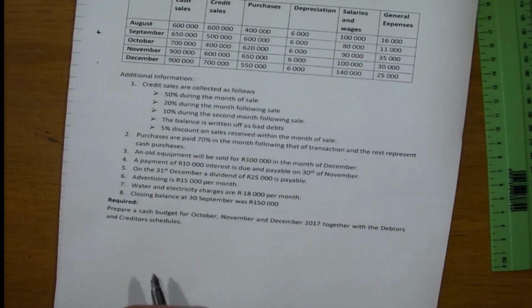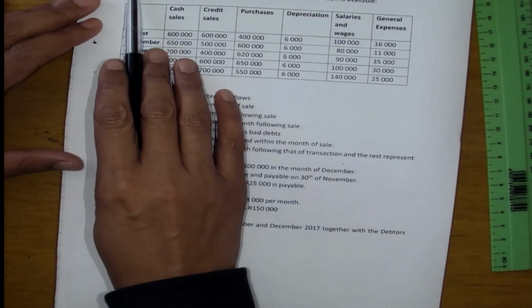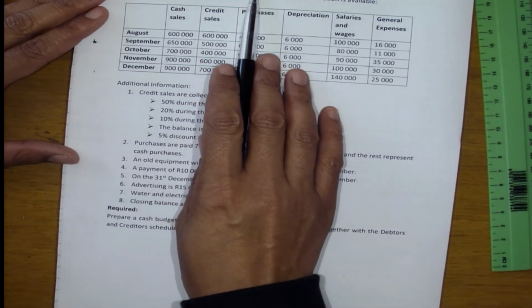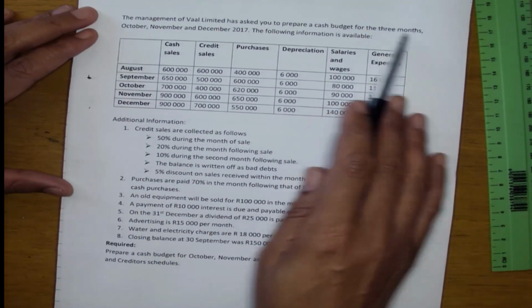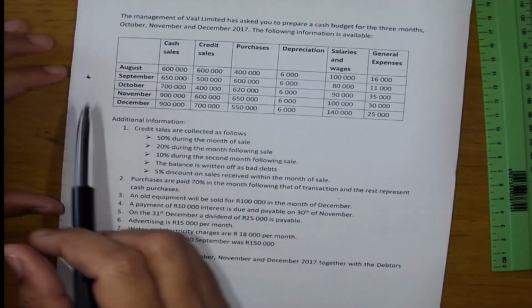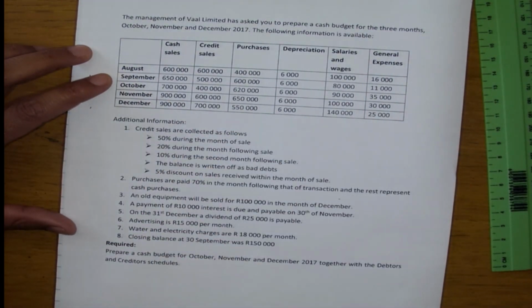Okay. Sorry, then the question says, the management of VAR Limited has asked you to prepare a cash budget for 3 months, October, November, and December. The following information is available, right? So remember I told you when you did the statement of financial position, what is important? You need to know the elements, right?